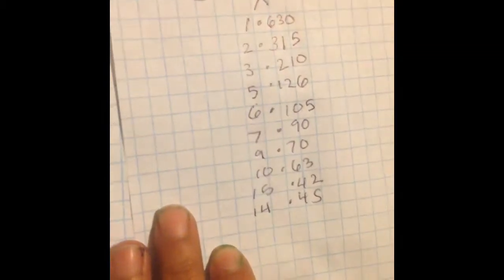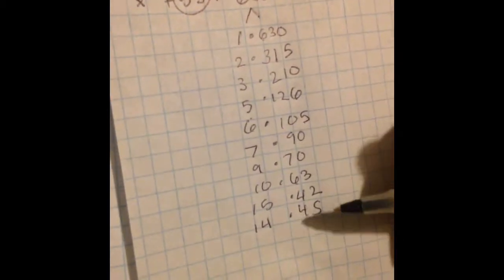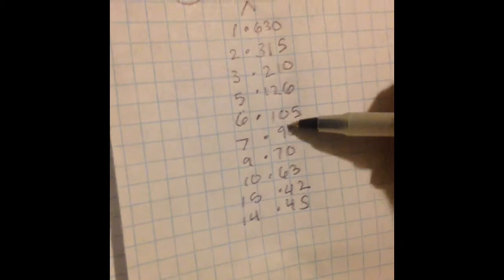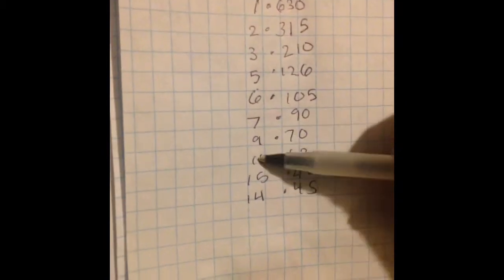Now our goal is 53. So we're going to try to find the two things that give us 53. Now by just looking at this, there's only like one or two we can actually consider. I'm going to go to this one. So 63 minus 10 would equal 53. So this is our one.